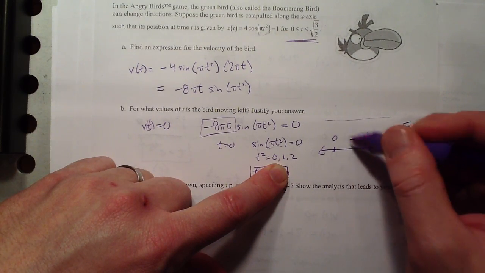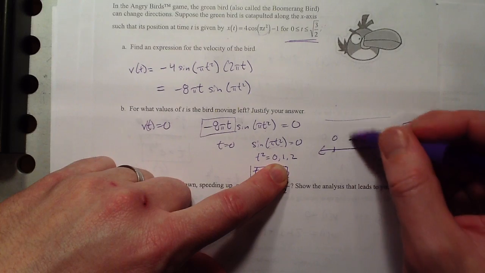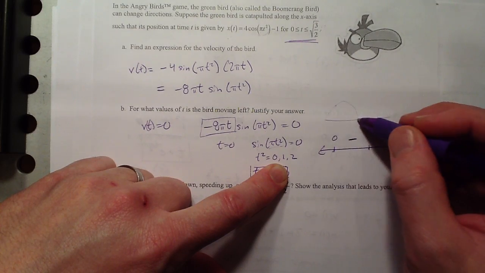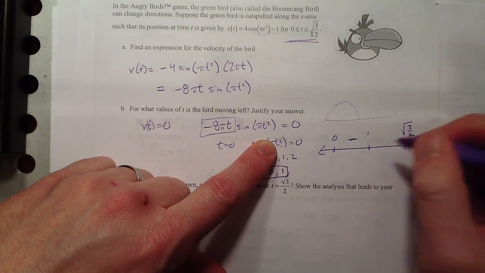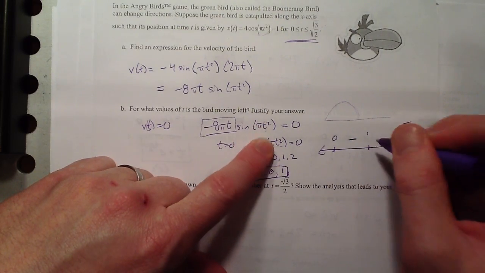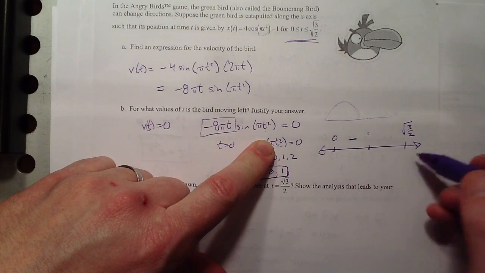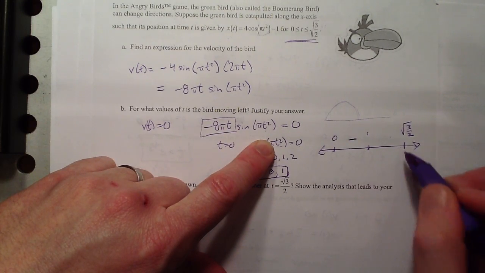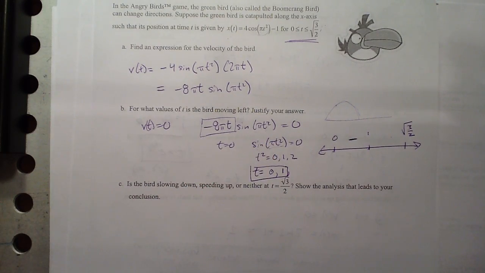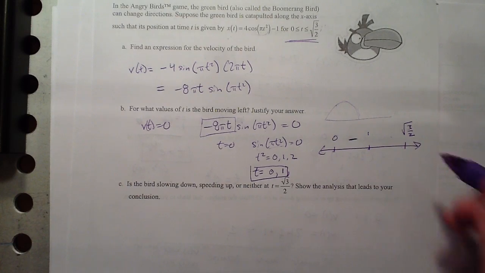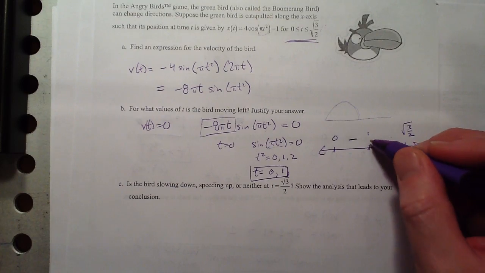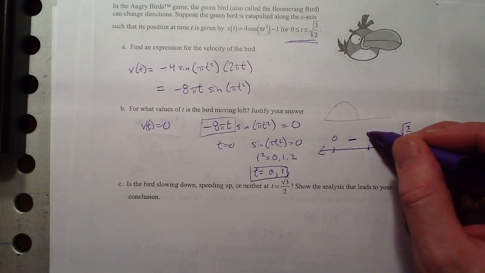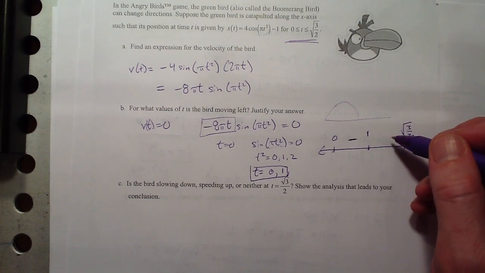Again, you can pick something like pi over 6. I think we're talking about the first bump of the sine curve here anyway. And then after here, let's see, what could we pick in between 1 and the square root of 3 over 2? I think we could pick something bigger than 1.